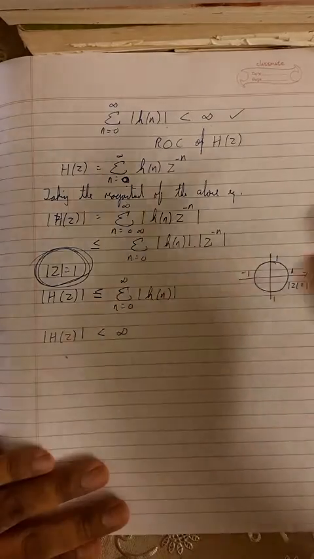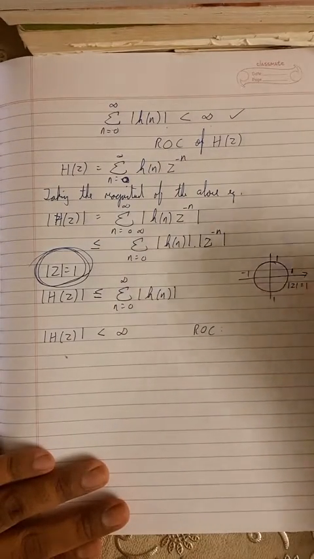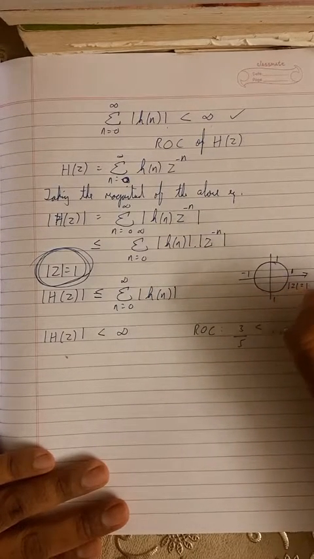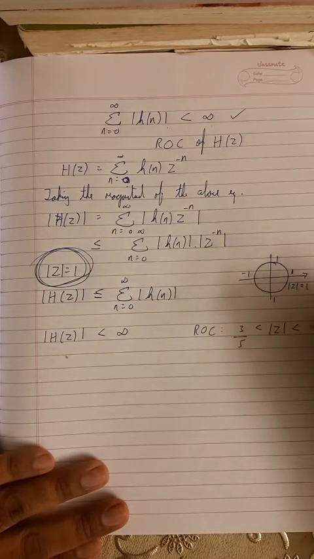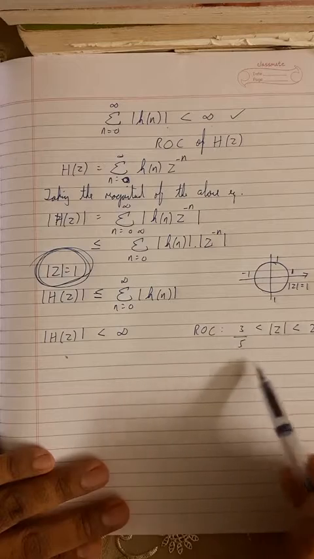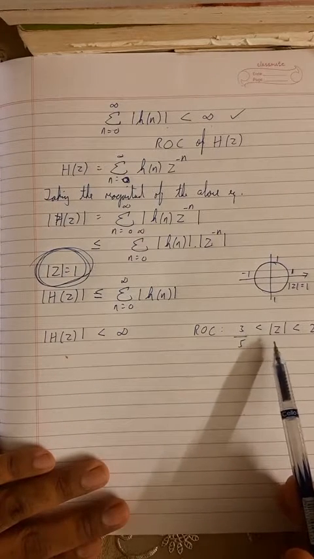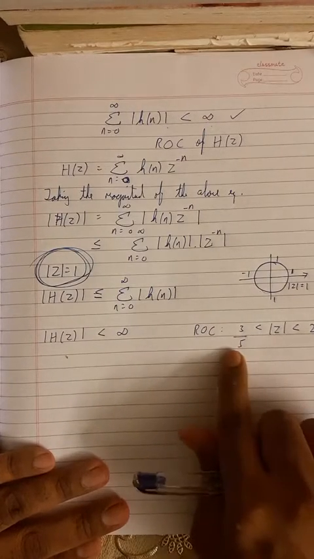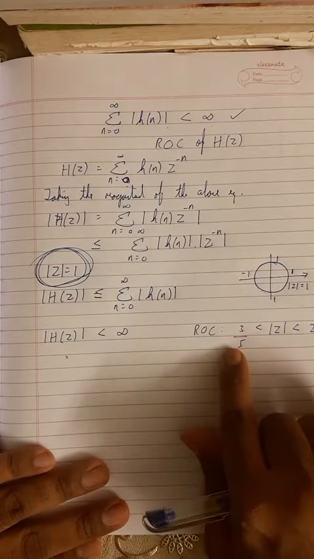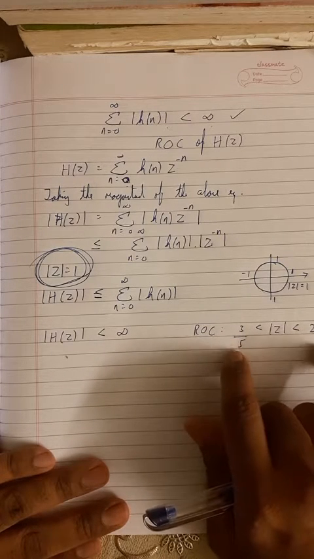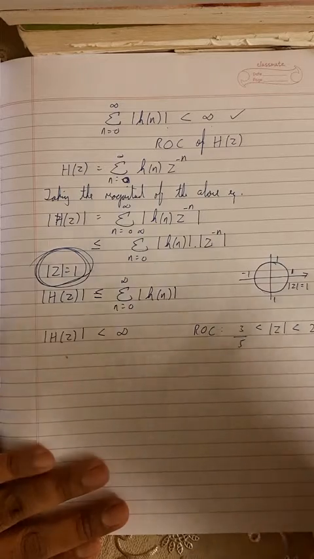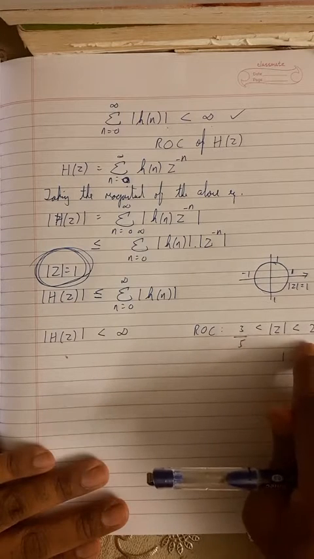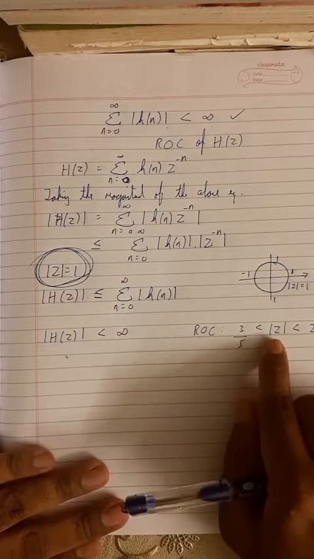For example, suppose the ROC is 3/5 less than magnitude of z less than 2. Look at this example. This means that the system is stable. How do I know? Because the range of z varies from 0.6 to 2, from 3/5 to 2. So the value 1 is also between this range, and from that I can understand that the system is stable.